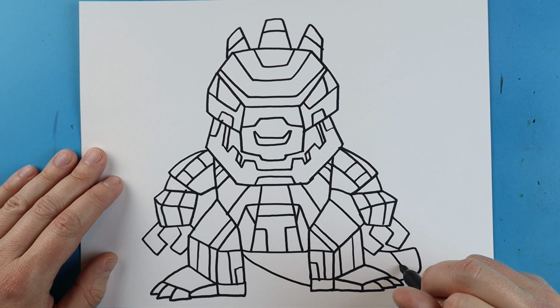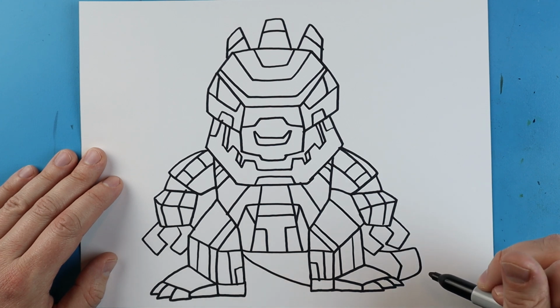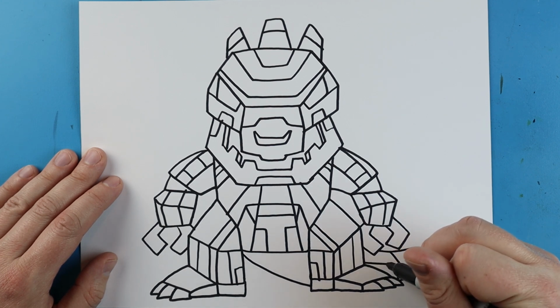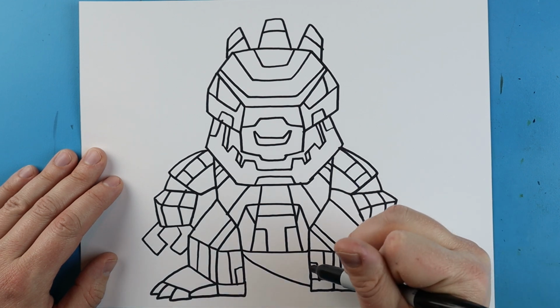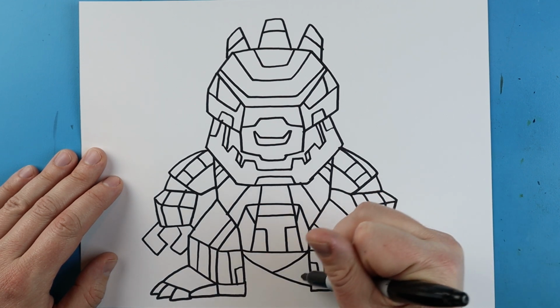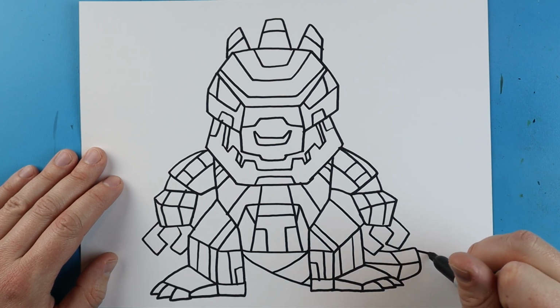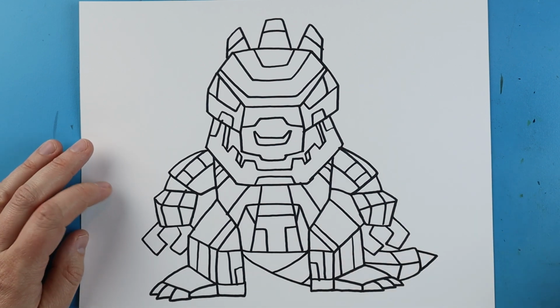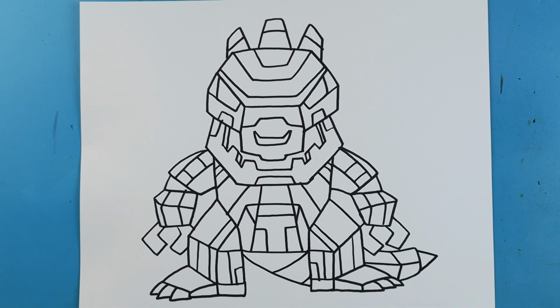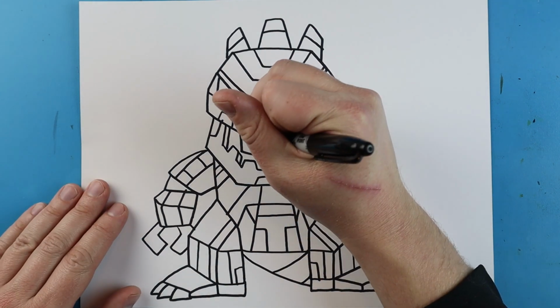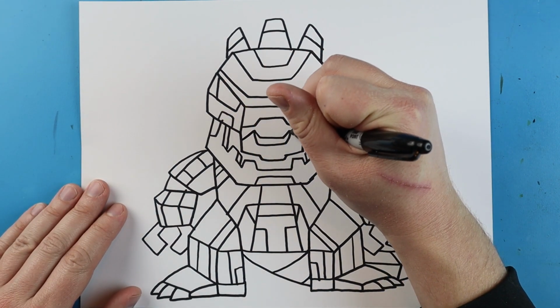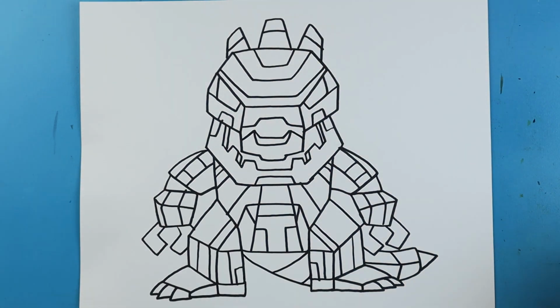Make a little line that goes out and then down, so it's kind of at a point. And I'll run a little line right across here with two little lines here. I'm also going to put a big point at the end too. And right here, let's make a little line that goes up and down for part of the nose. And there you go. There is your drawing of a cartoon Mechagodzilla.